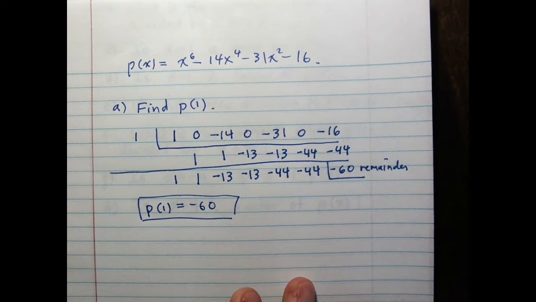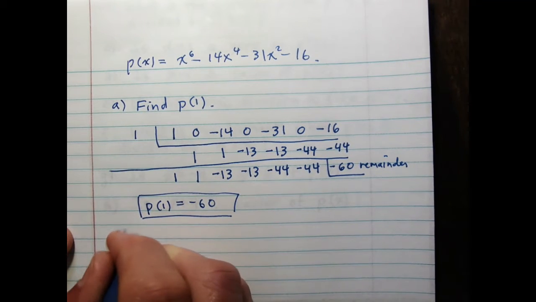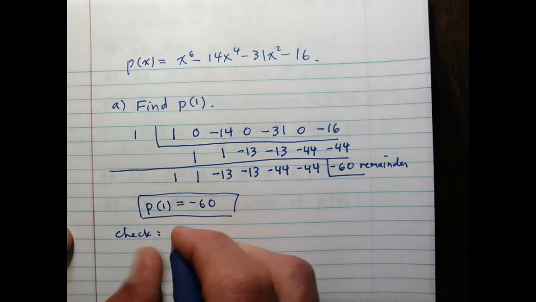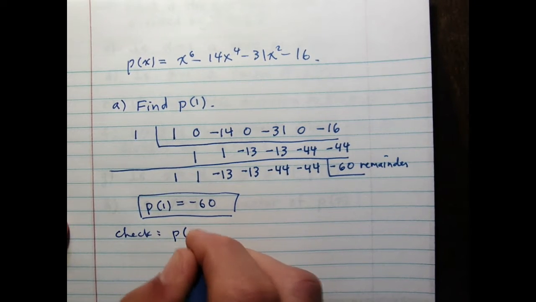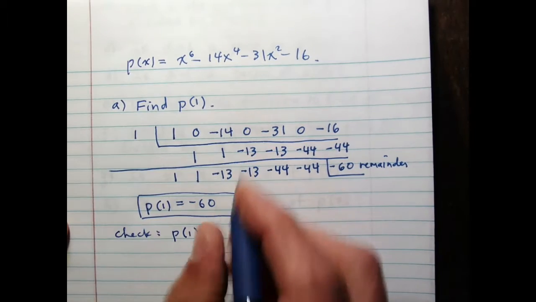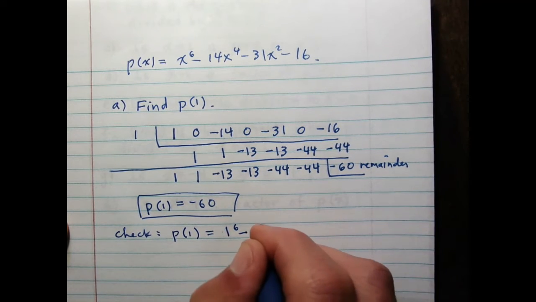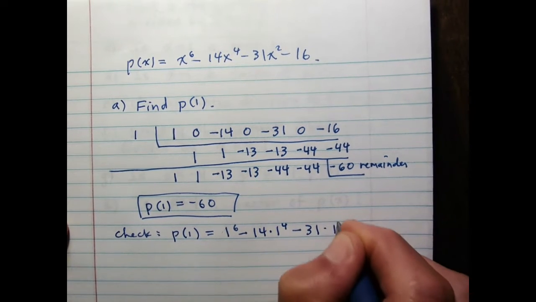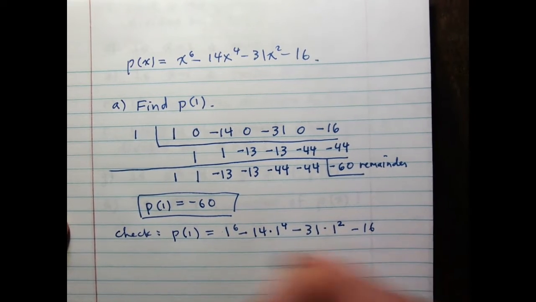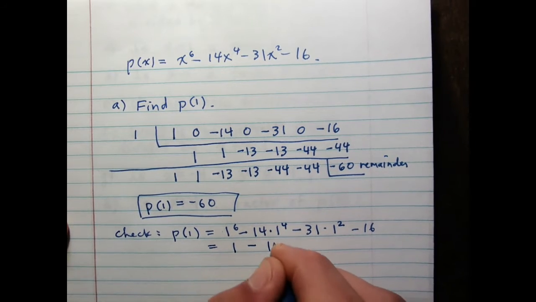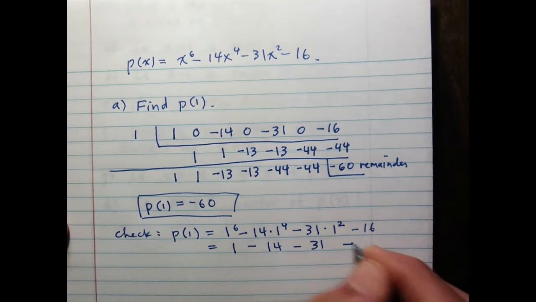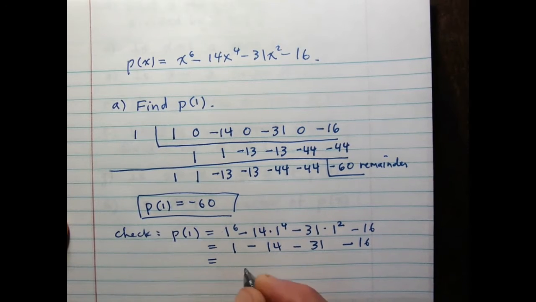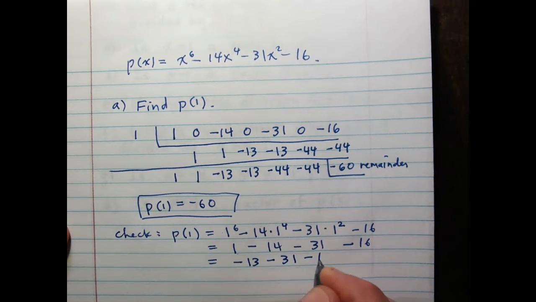Okay, so that was step 1. By the way, we could check. There's always another way to get p of 1. I could have plugged 1 into the original function: 1 to the 6th minus 14 times 1 to the 4th minus 31 times 1 squared minus 16, which is 1 minus 14 minus 31 minus 16. 1 minus 14 is negative 13, minus 31, minus 16.